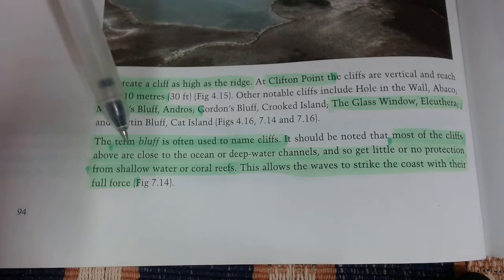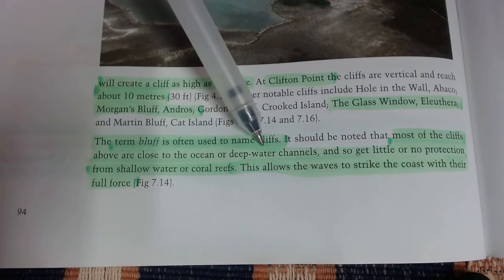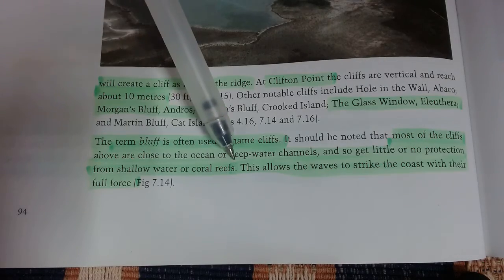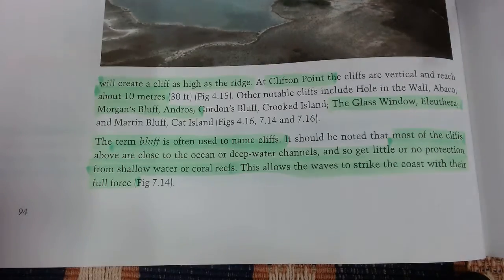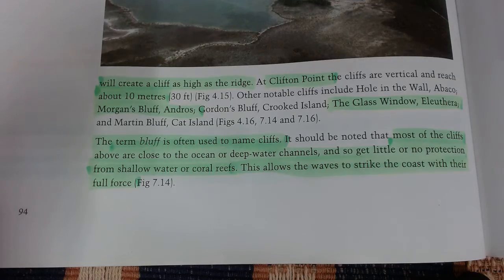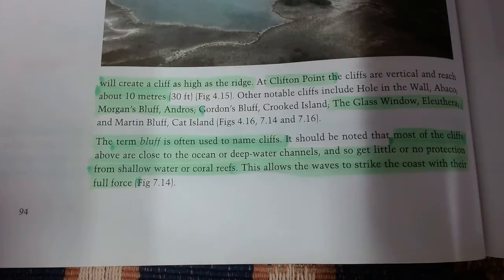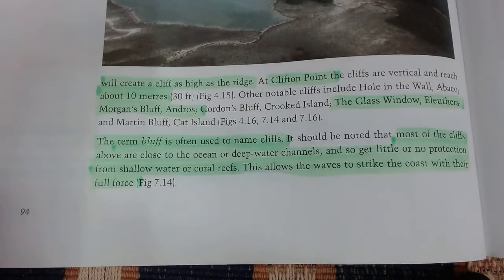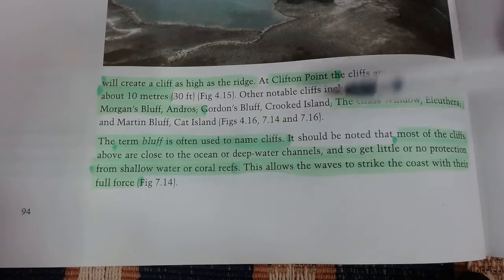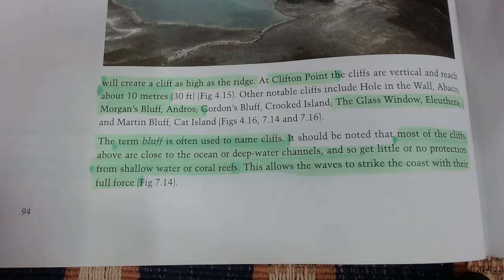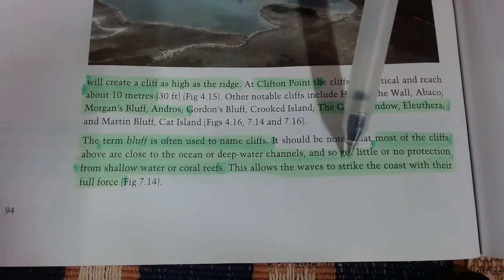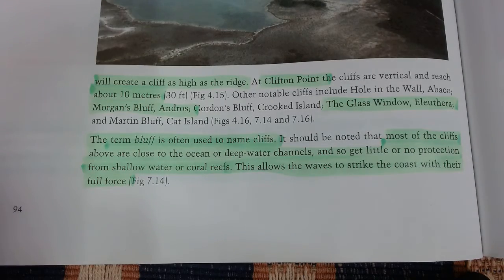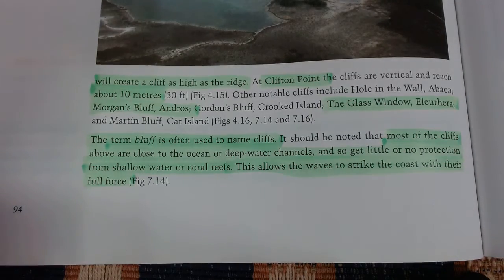Most of the cliffs above are close to the ocean or deep water channels, so they get little or no protection from shallow water or coral reefs. So again, as we said, these landforms are created through erosion, so for that to happen, they can't be too protected. The areas where our cliffs form are the most exposed. They're open to the ocean, or they have little or no protection by coral reefs. This allows the waves to strike against the coast with their full force, thus causing erosion. Again, just a little bit of explanation there.